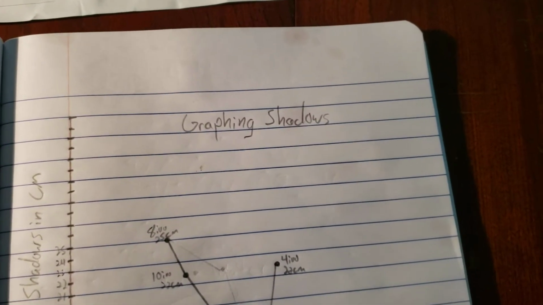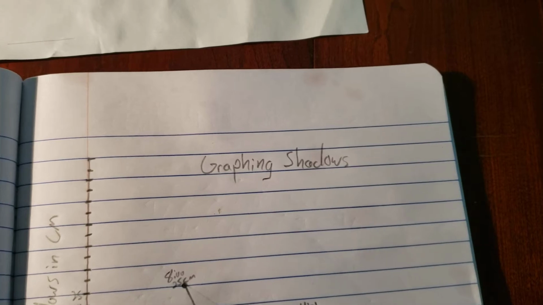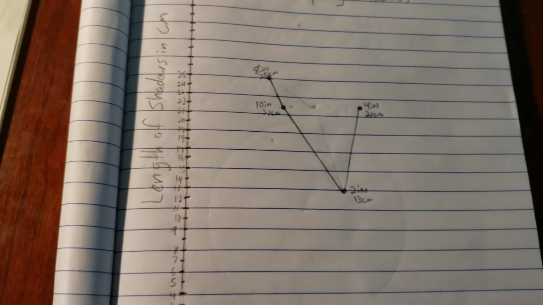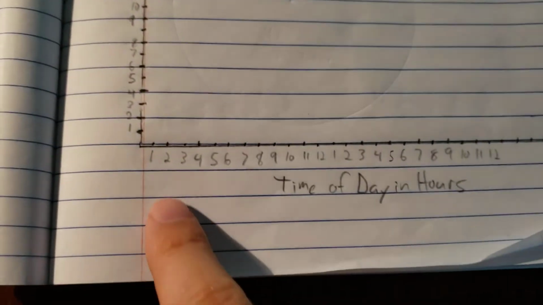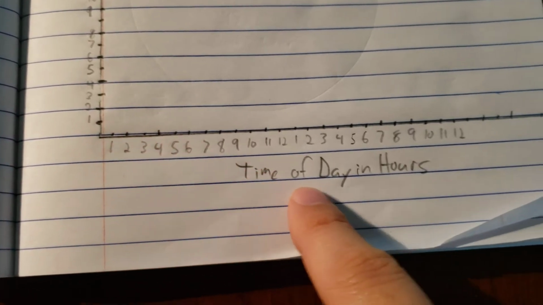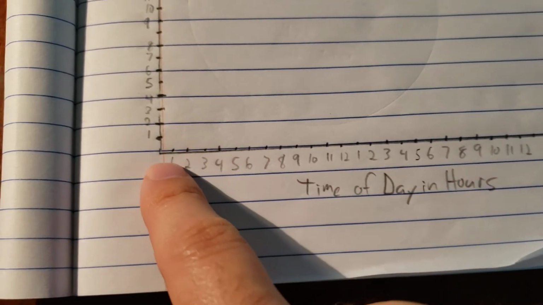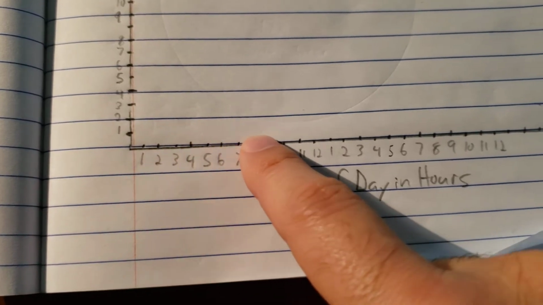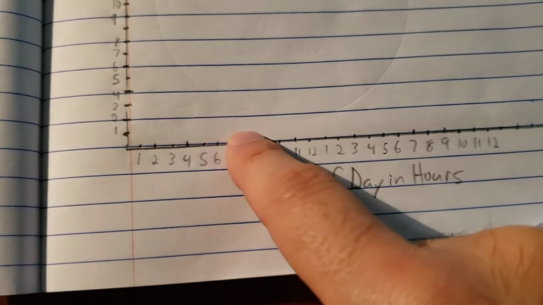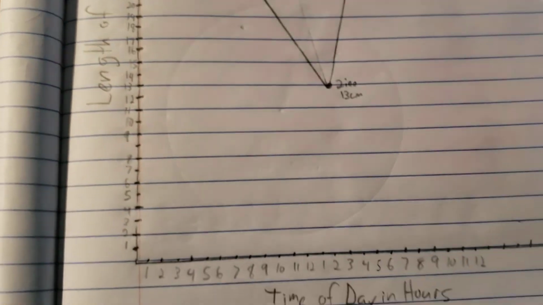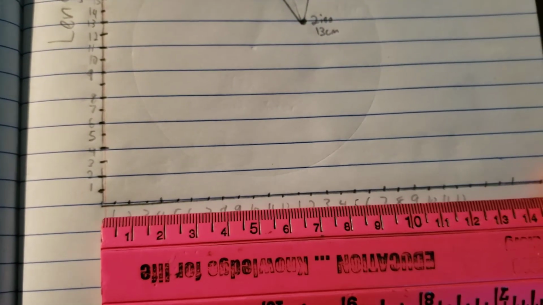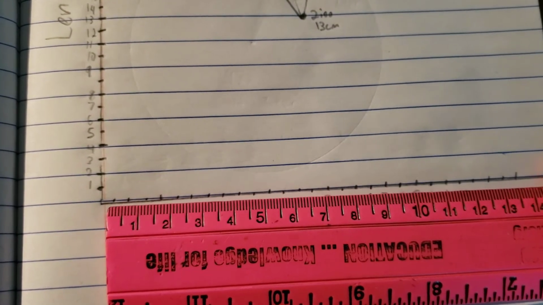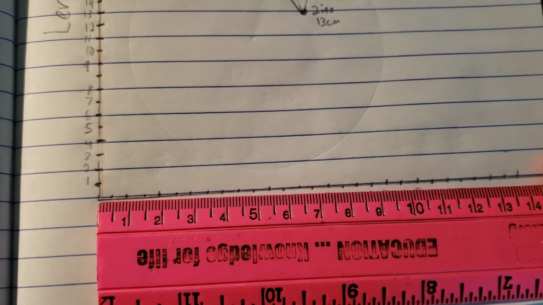All right. So let's go ahead and look at the graph first, and then we'll answer the question. So here on the x-axis, I have time of day in hours. Okay, these are approximately half a centimeter in distance. I just took a ruler and measured each one of these as a centimeter, and then in between each one, basically, I also put a dot.